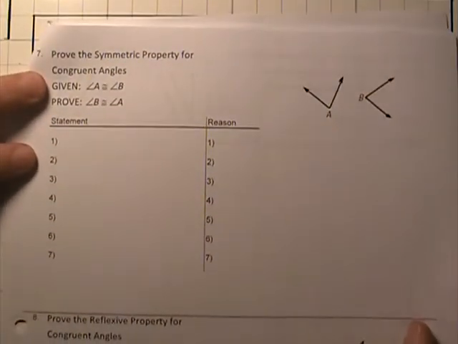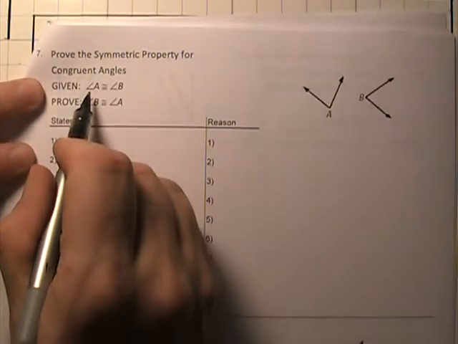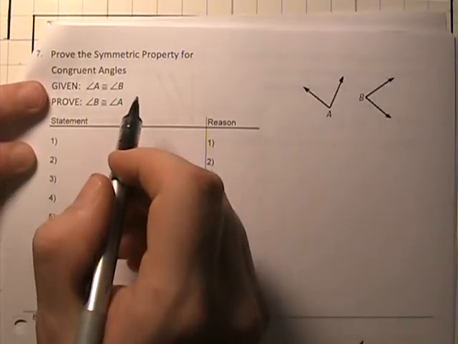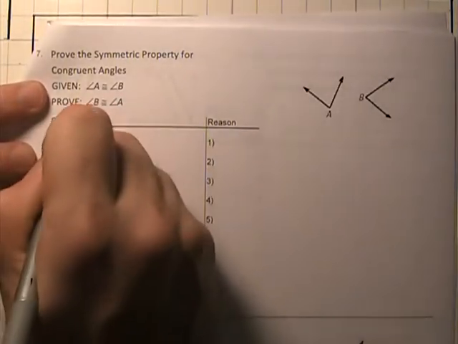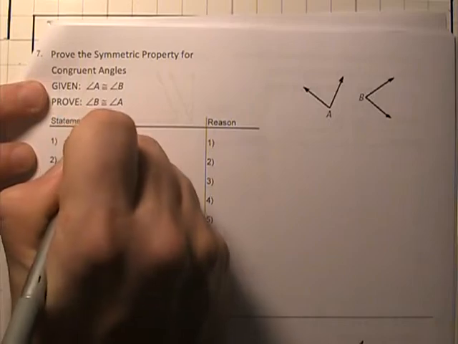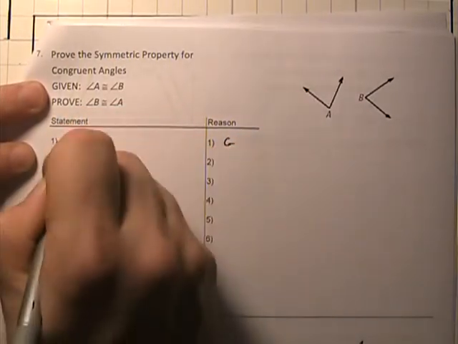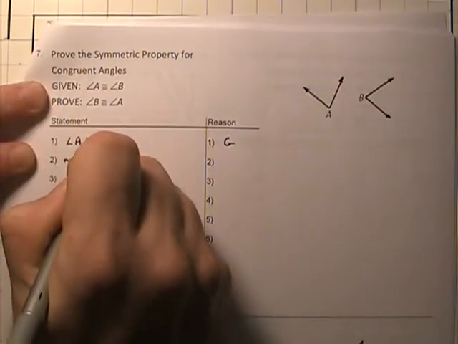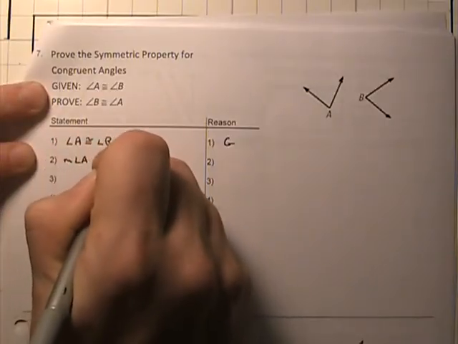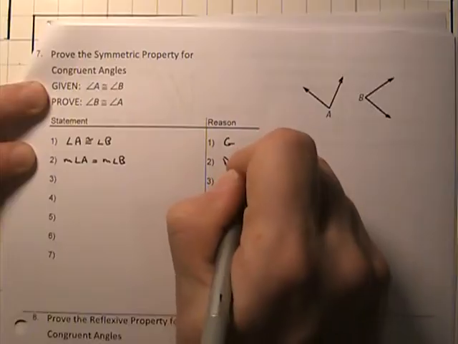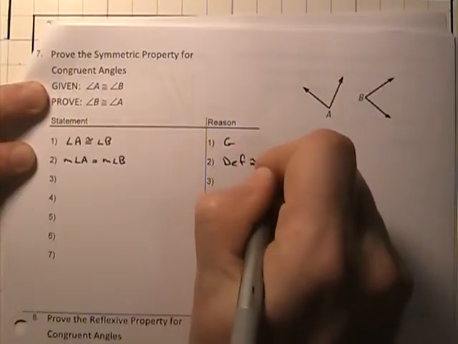Okay, so we're over to number 7, prove the symmetric property. And again, we've had pretty good luck here converting these to numbers and using the symmetric property of equality. So we'll try that technique again. Angle A is congruent to angle B. That's the given. The measure of angle A is equal to the measure of angle B. That's the definition of congruent angles.